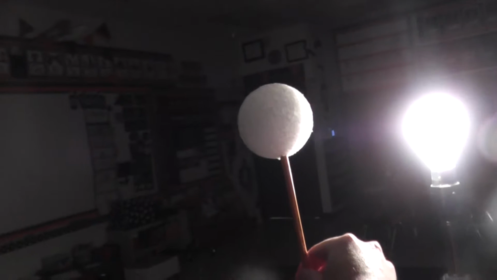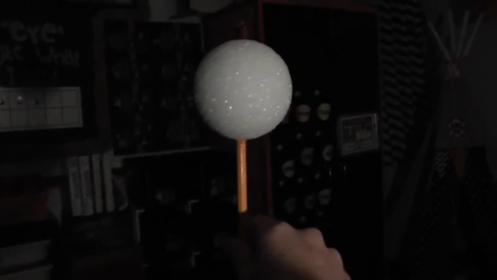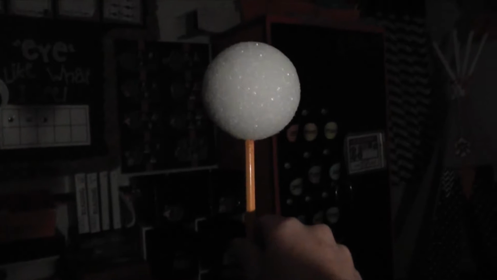As the moon starts to travel around the Earth, you start to see some of the light where the light is shining. So now we have the crescent moon. Okay, as it continues around the Earth, we can see that all of the light is shining on the moon. So that is the full moon.